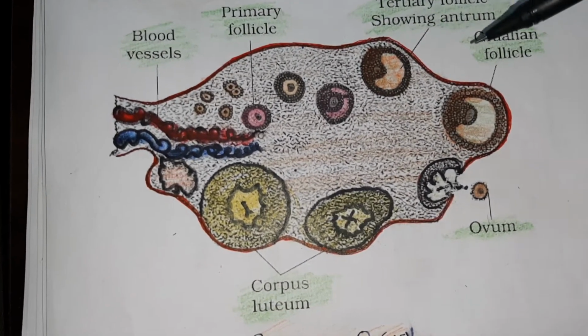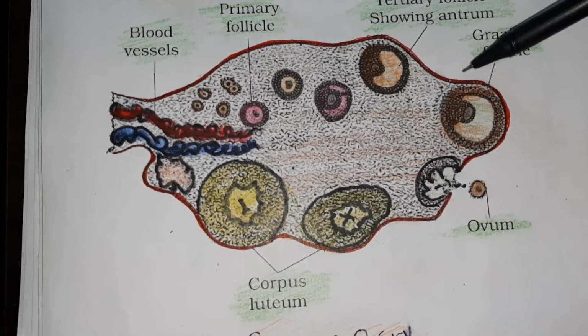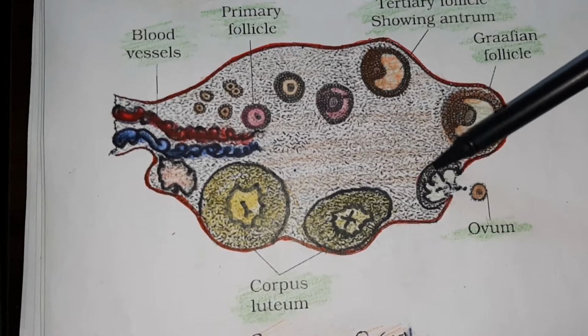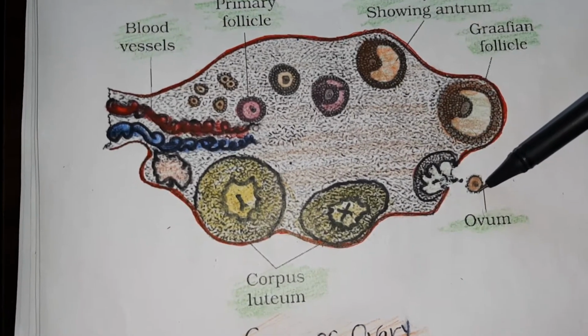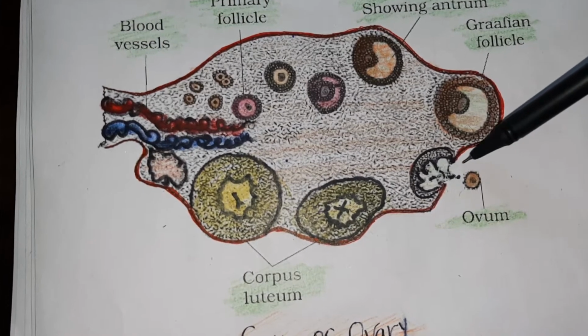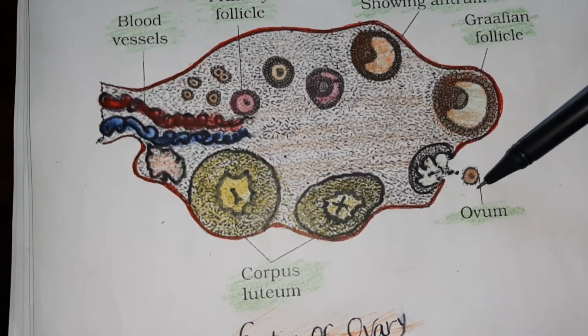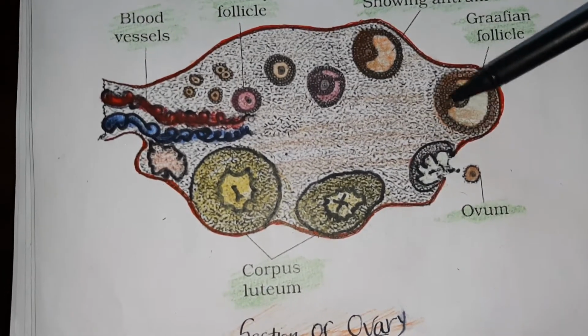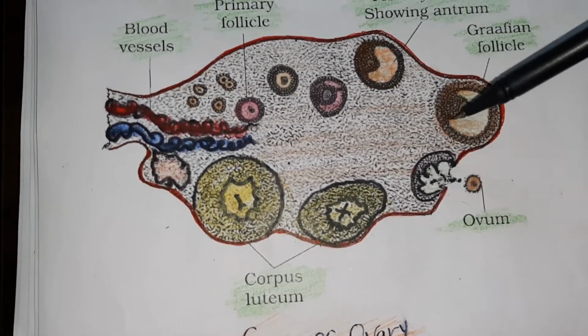Then the secondary oocyte is formed by meiosis 1, so it is haploid, and it is released from the ovary. So what is written here as ovum is not actually the ovum, it is the secondary oocyte. Later on I will discuss the structure of the Graafian follicle.